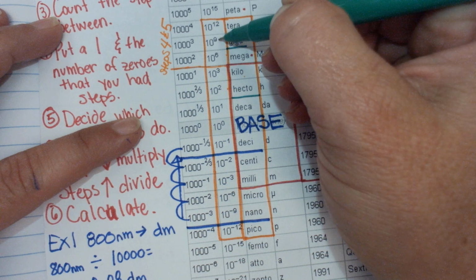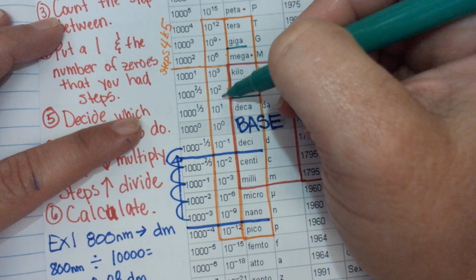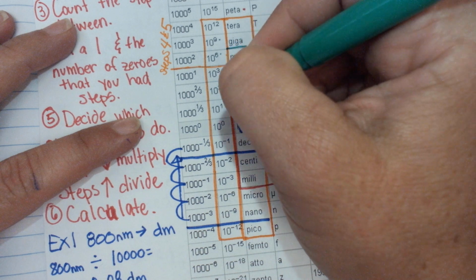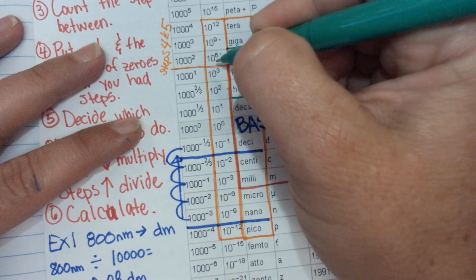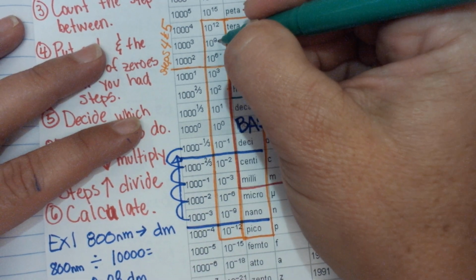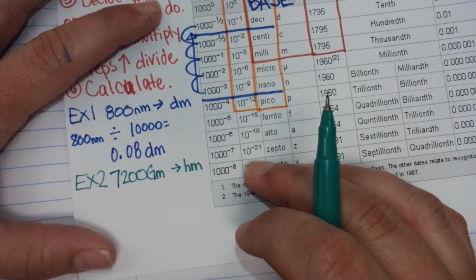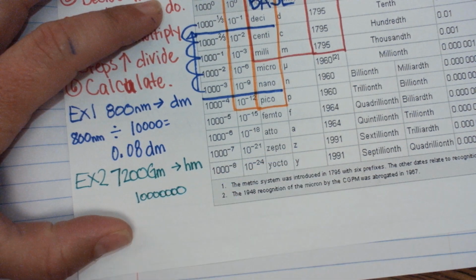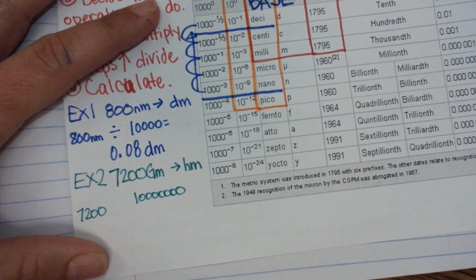Well, I go from 9 down to 2. So how many steps are between 9 and 2? 7. If you just count those lines, you're going to mess up, because we have to remember there's an 8 and a 7 in there, and there's a 4 and a 5 in there. So 9 minus 2 is 7 steps. So I am going to have a 1 with 7 zeros. I know, that's excessive, but I wanted to point it out. I have my original number, 7,200.